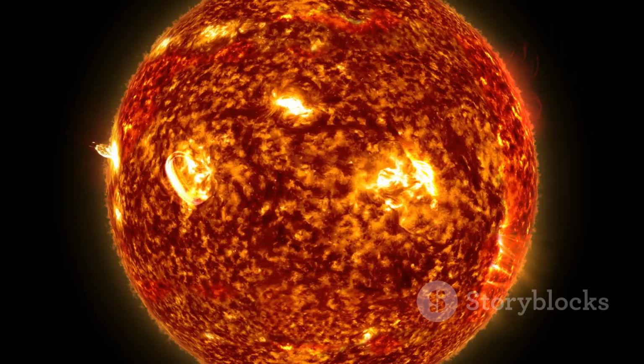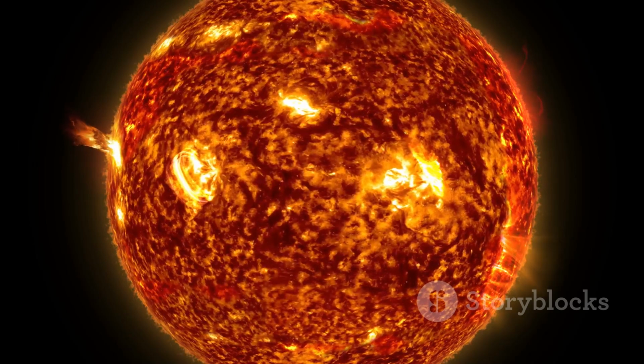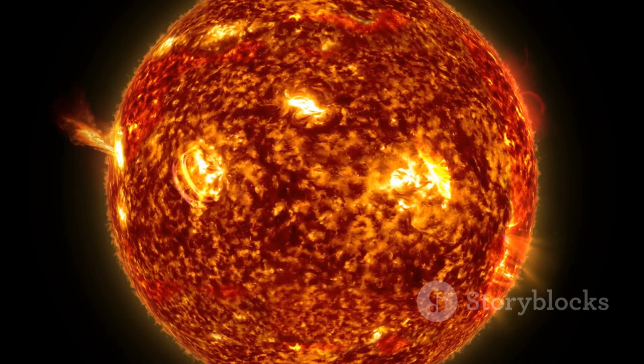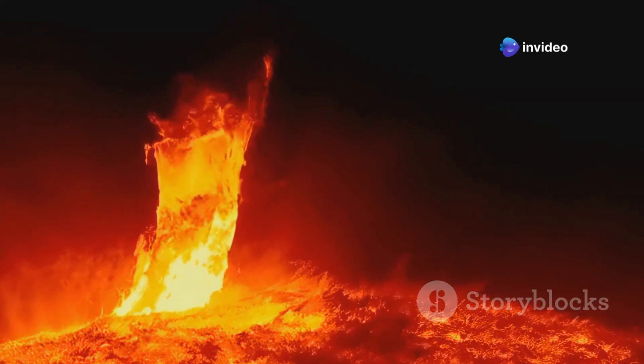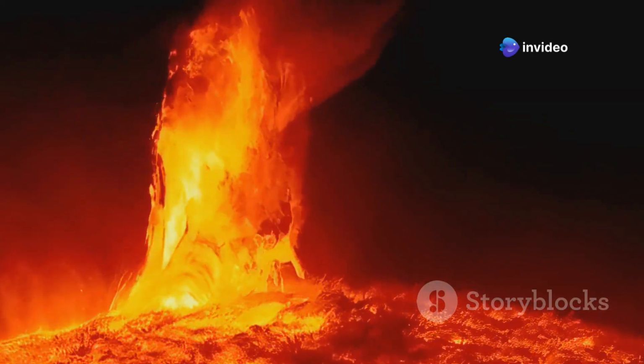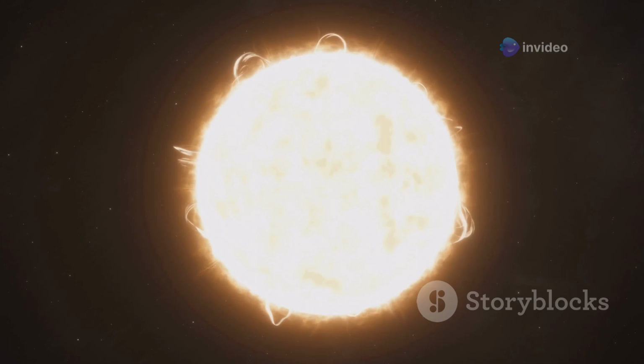This energy needs to travel outwards through various layers of the star, and this is where the convective zone comes in. The convective zone is a chaotic region. It is like a boiling pot of water, constantly churning and moving. It plays a crucial role in transporting energy from a star's core towards its surface, ensuring that the energy reaches the outer layers.